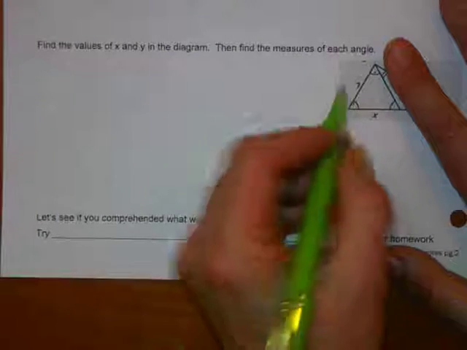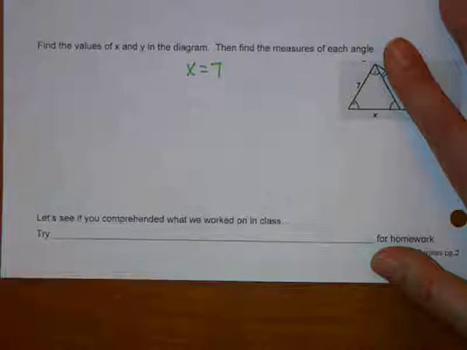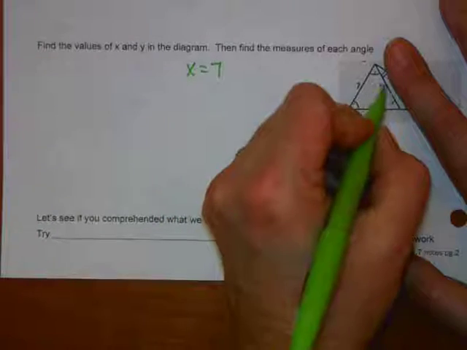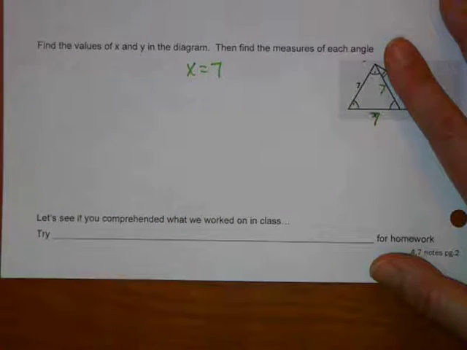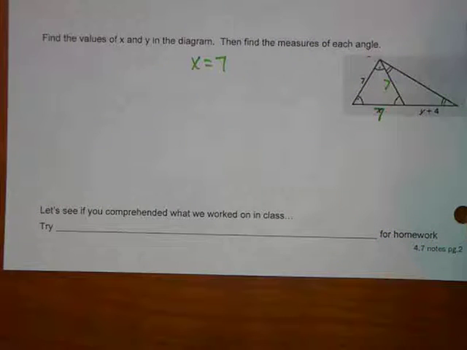We were given that it's equiangular, so x has to equal 7. X has to be 7. So I'm going to mark it up right now. I know that's 7, 7, 7. I don't know if I'll need to know, but I know that's 60 degrees. No, the corollary.